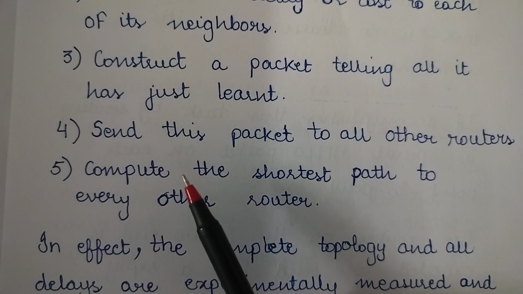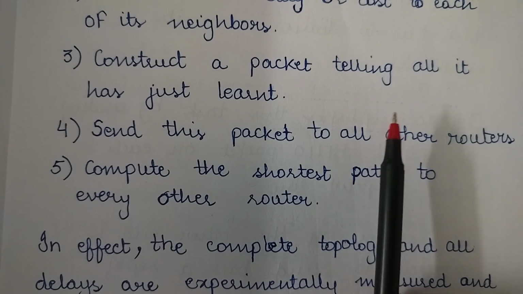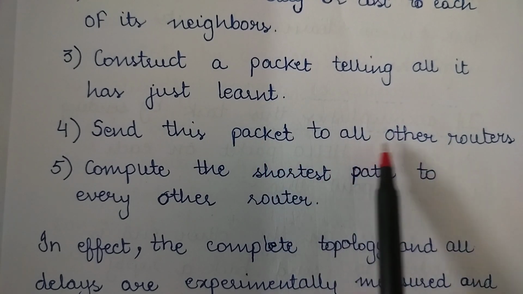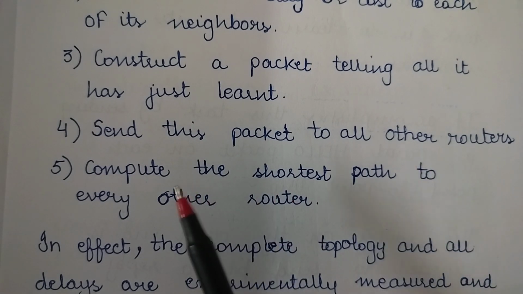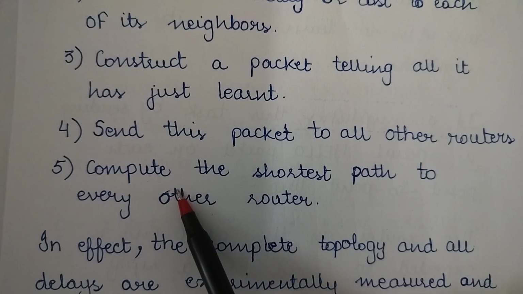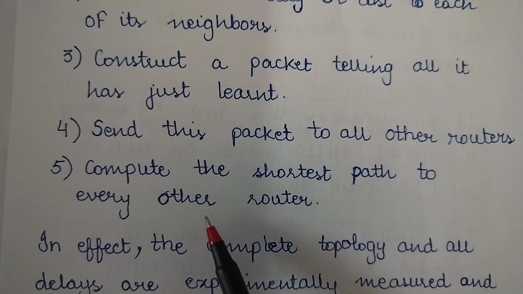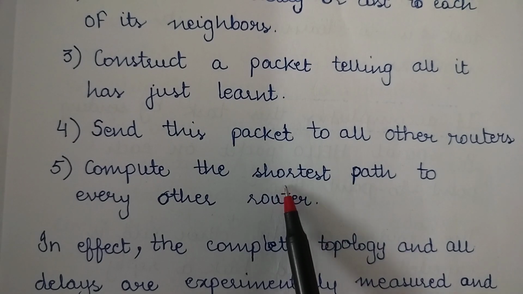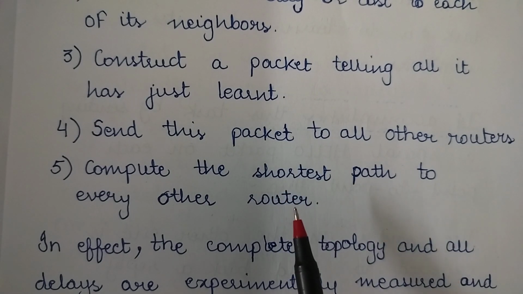Then the fourth step says send this packet to all other routers. Once this information is gathered in the form of a packet, it is sent to all other routers. After that, the fifth and last step says compute the shortest path to every other router. The last step is to find out the shortest path from one particular router to every other router.